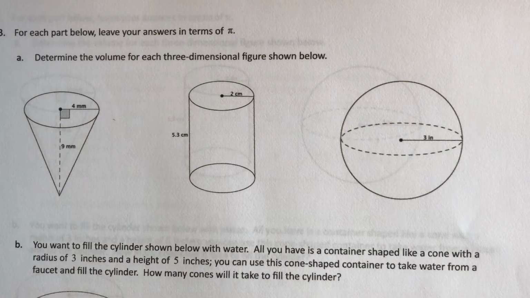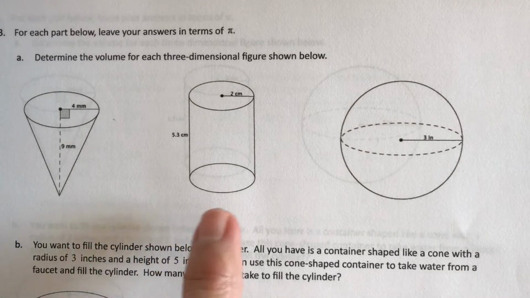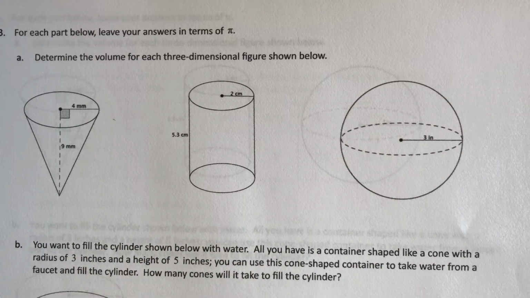All right, guys, here's my next video. This is for Module 5, Problem 3, Part A. This is what yours looks like, right? You have a picture of a cone, a cylinder, and a sphere. And it says on Part A, determine the volume of each three-dimensional figure shown below.